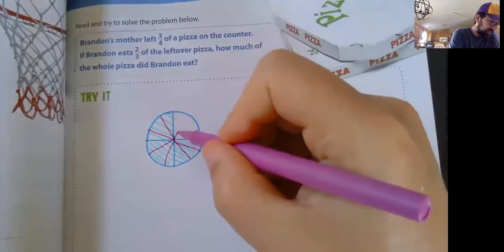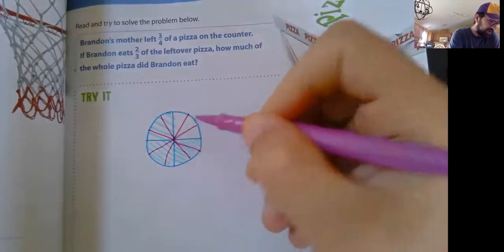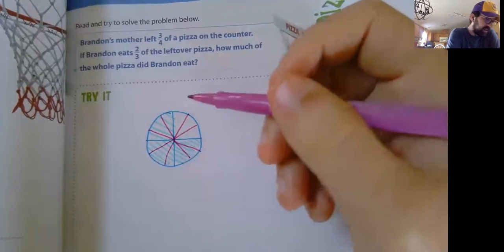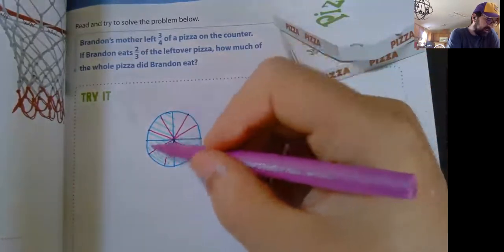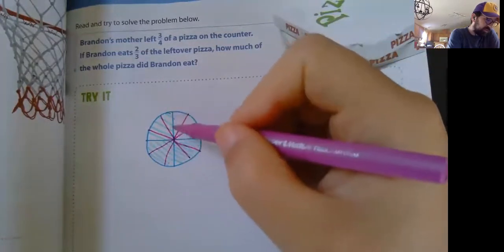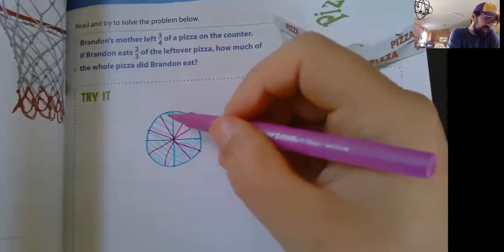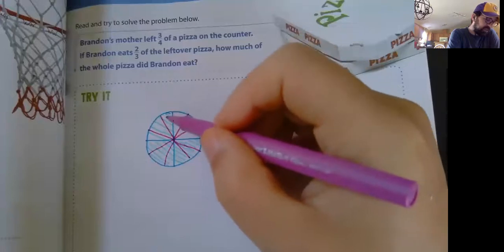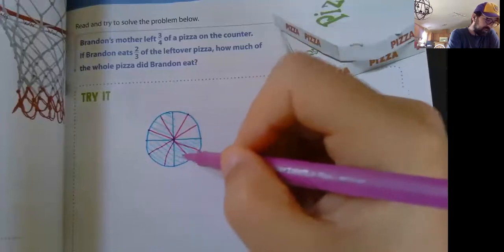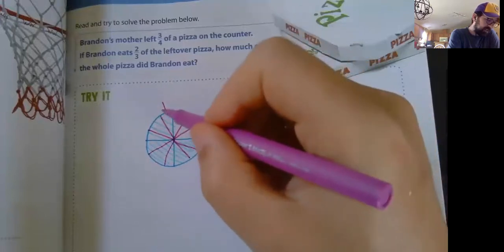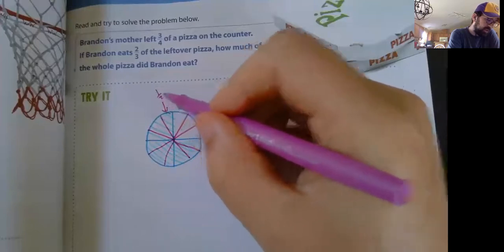This is all relationship to a whole. So we understand what our total parts are, right? So I had the blue sections, which are fourths, then I broke those up into thirds. So this gives me the value of each piece. Well, that's 1, 2, 3, 4, 5, 6, 7, 8, 9, 10, 11, 12. So each piece is worth 1/12, right?